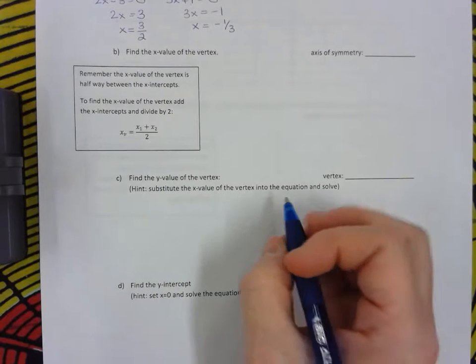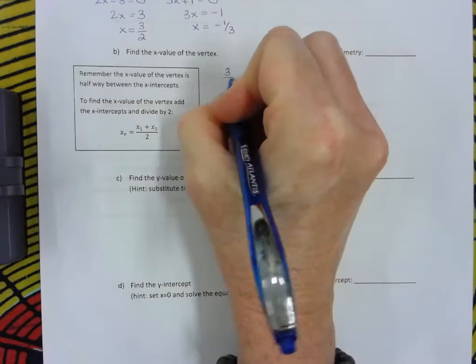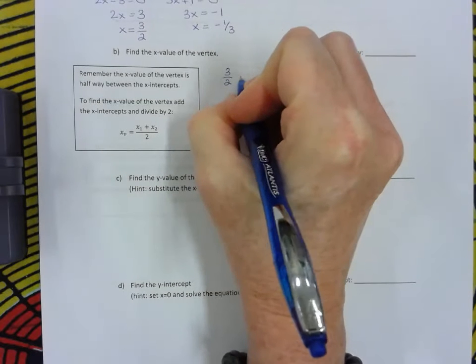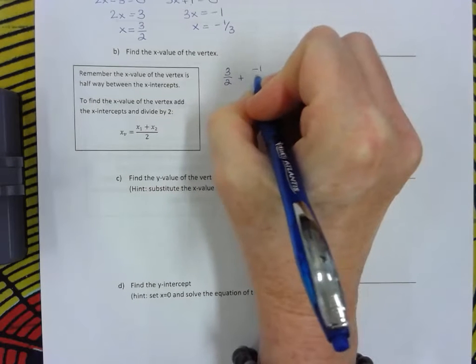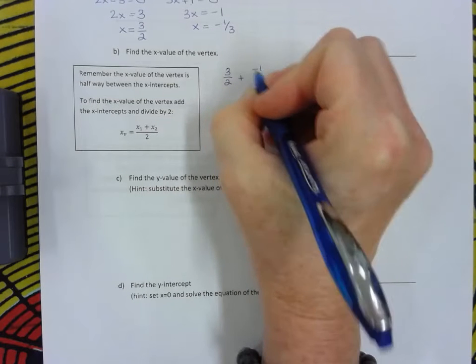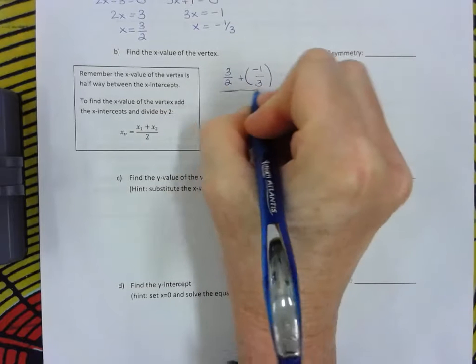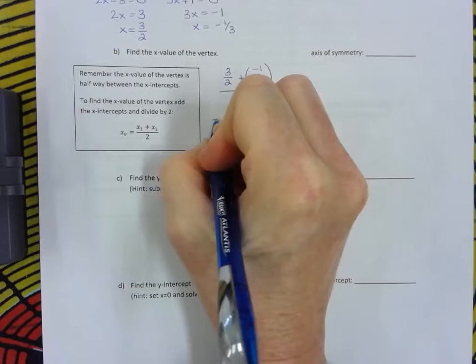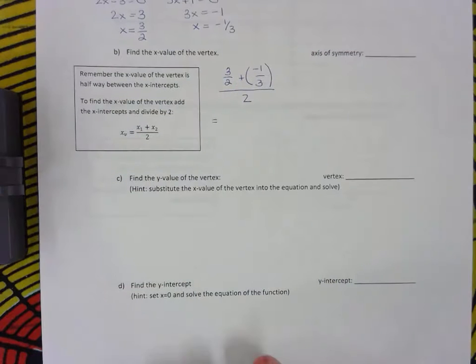So in this case, we have 3/2, and to that, we're going to add negative 1/3. I'm going to put that in brackets because it's negative. And all of that is going to be over 2. Well, I'm going to tell you to stop panicking right now because we're actually going to use our trusty little calculators to do the math for us, okay?